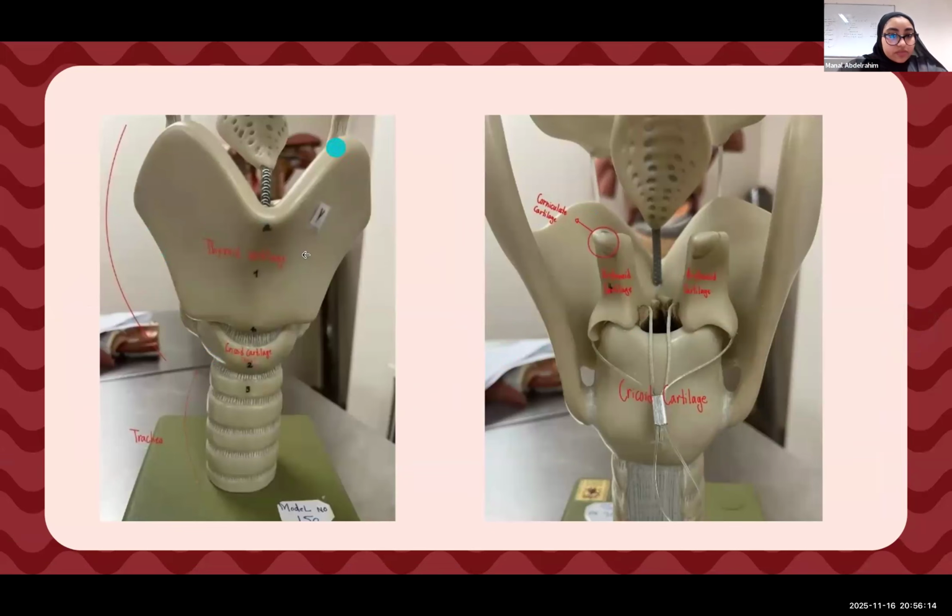Again, thyroid cartilage, it's found anteriorly. And how do we know that we're looking anteriorly as well? We have the trachea. We have the rings of the trachea here. So this tells us that we're looking anteriorly. We have the thyroid cartilage here. Underneath it, we have the cricoid cartilage. We said that it goes all around it. So we also see it here, cricoid cartilage. And we have the arytenoid cartilage here with the corniculate cartilage on top of the arytenoid cartilage.